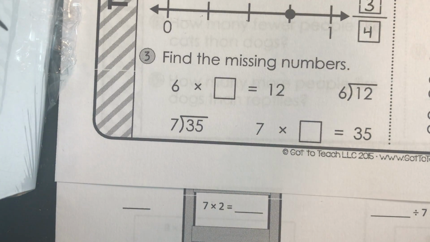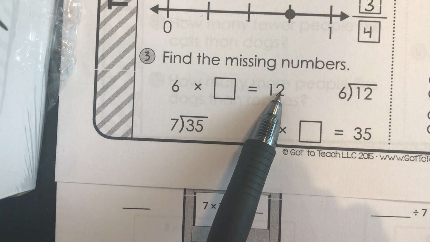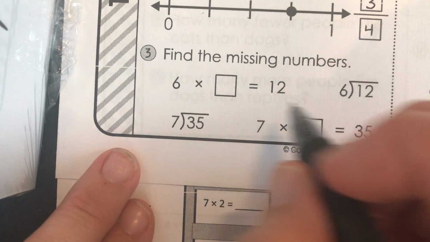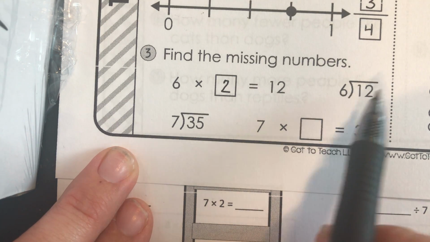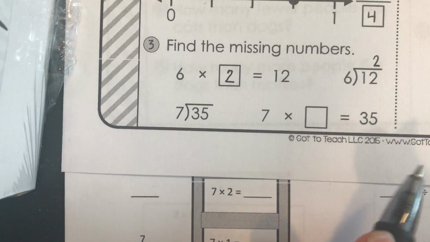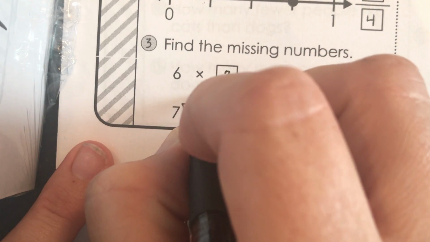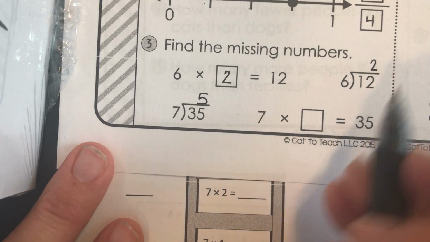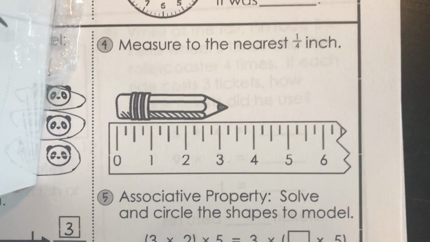Alrighty. And we're filling in the missing numbers. They're kind of working with a fact family. How many 6s until we make a 12? 6, 12. That would take me 2. And now 6 is going into our house. 6, 12. Same thing. 2 6s to make a 12. Down here, how many 7s to make a 35? 7, 14, 21, 28, 35. That was 5 fingers. And 7 times 5 then equals 35. All right, multiplying and dividing are opposites of each other. So there we are, just going back and forth.